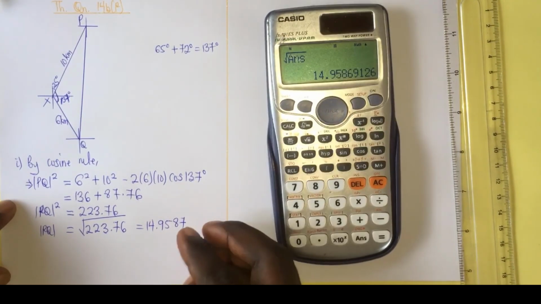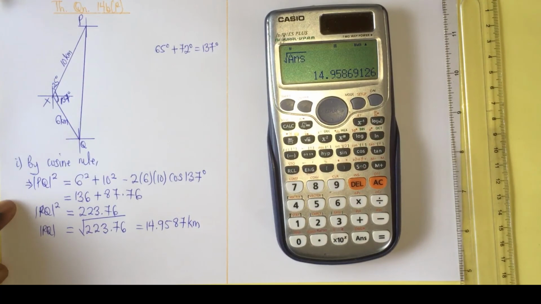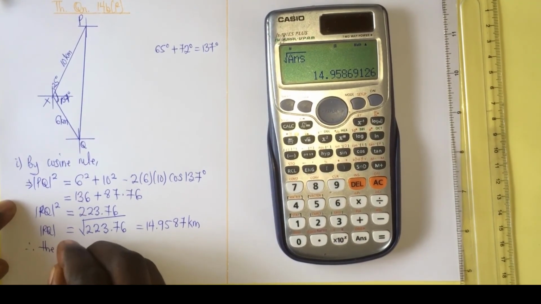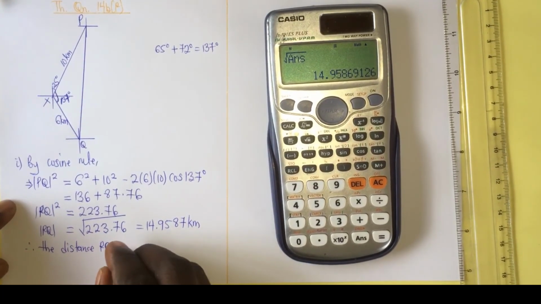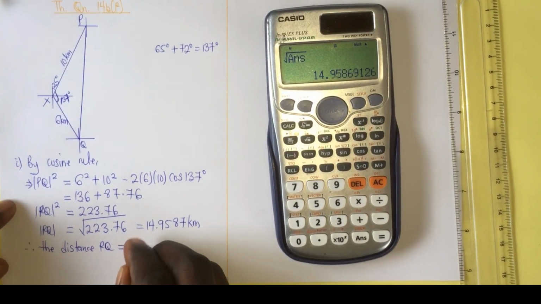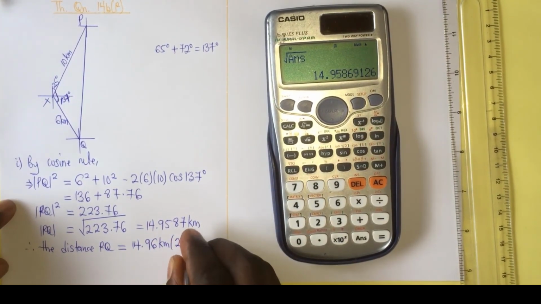So square root of that will give us 14.9587. We are working in kilometers. We weren't given any value to convert it to. So we can say that therefore the distance PQ is equal to 14.96 kilometers, to 2 decimal places.